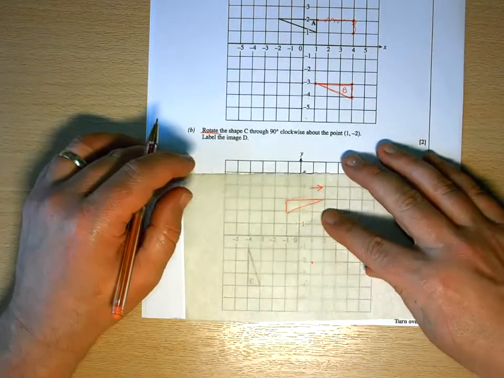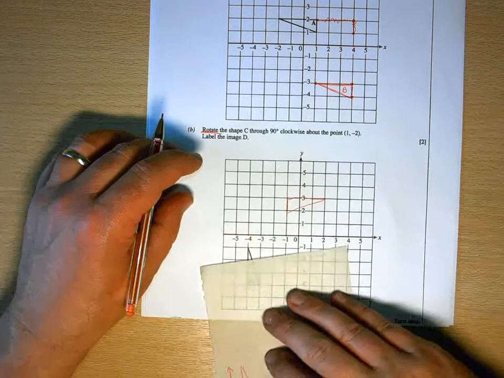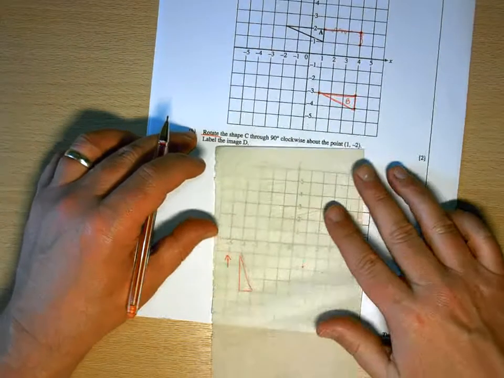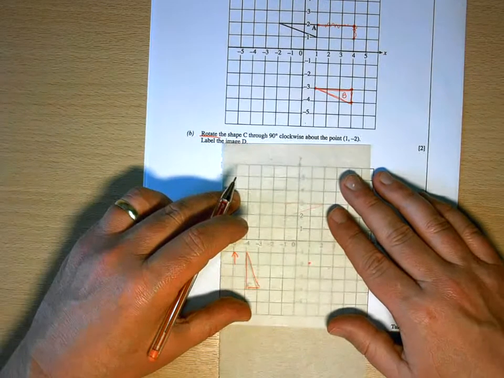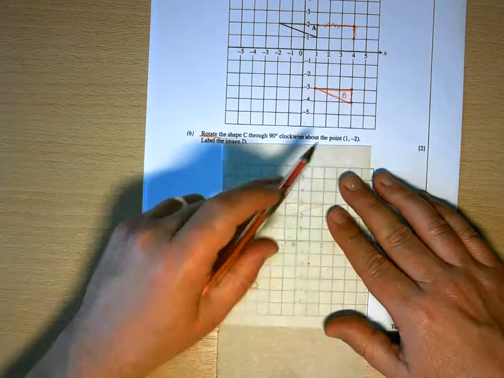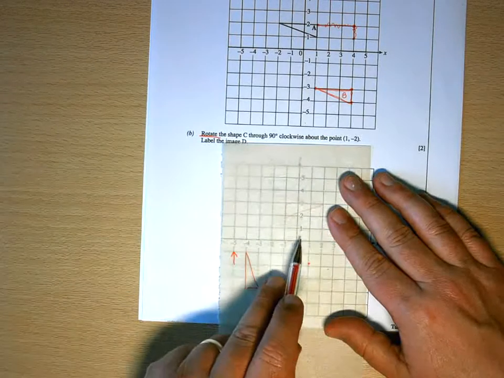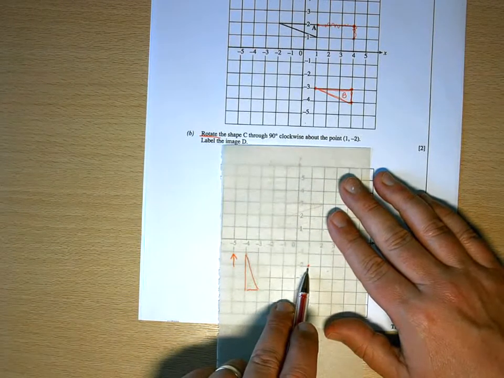Okay, go through that again, I think. Put your tracing paper on your paper, trace the shape. Draw yourself an arrow, find out where you're turning from. I'm turning from 1, -2.